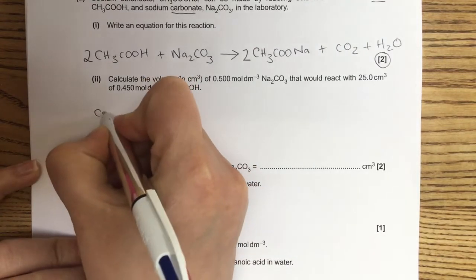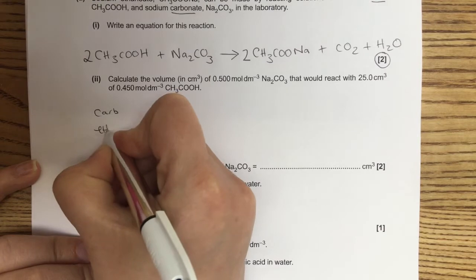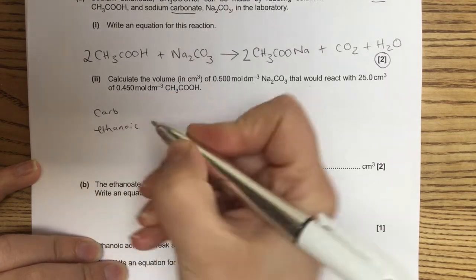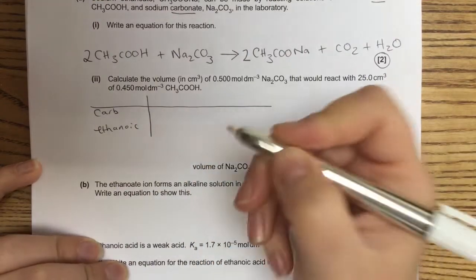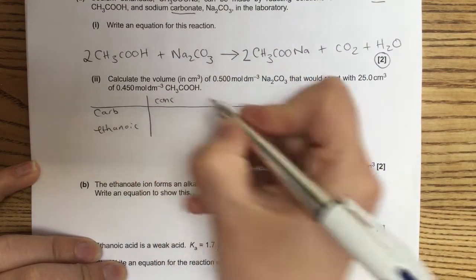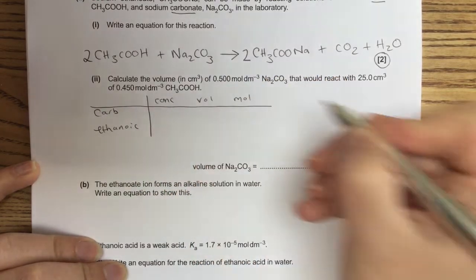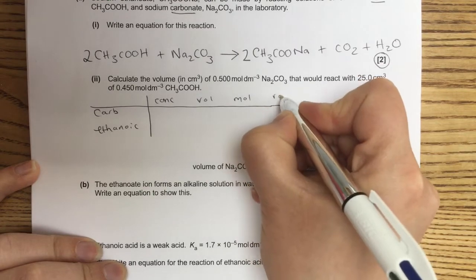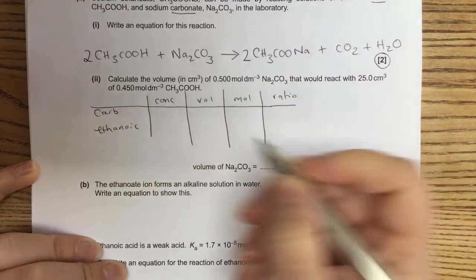We've got our carbonate, we've got our ethanoic acid, and I'm being upstaged by a cat. We need to have concentration and volume and moles, and importantly in this one, ratio, and then fill in the information it's given us.